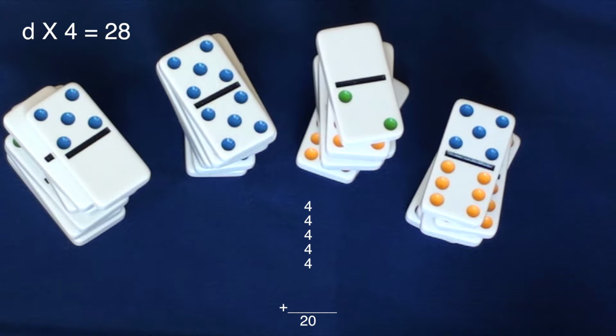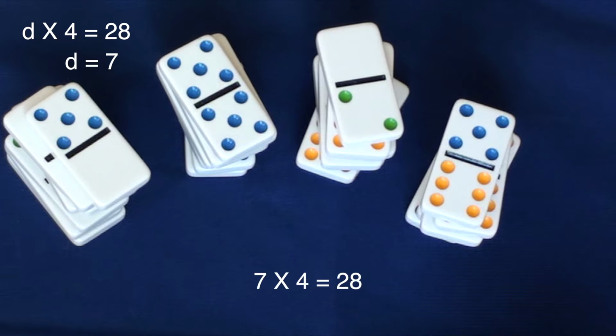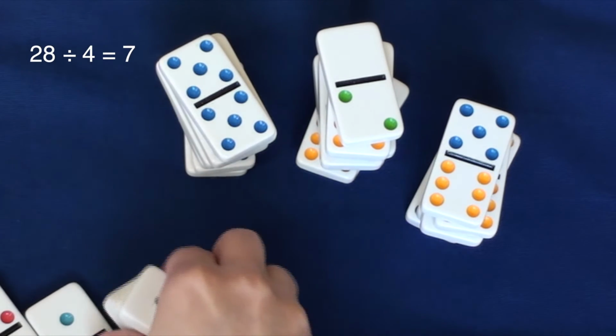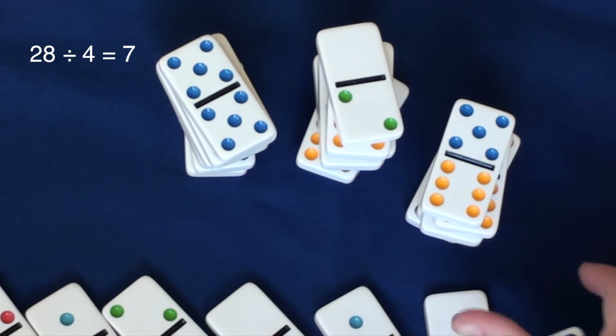If she added 4 5 times, she would get 20. That's too low. If she adds 4 one more time, she would get 24. Still not it, but we're close. She knows that 4 more will be 28. Mrs. Wolf added 4 7 times. Let's count and check her answer. 1, 2, 3, 4, 5, 6, 7.